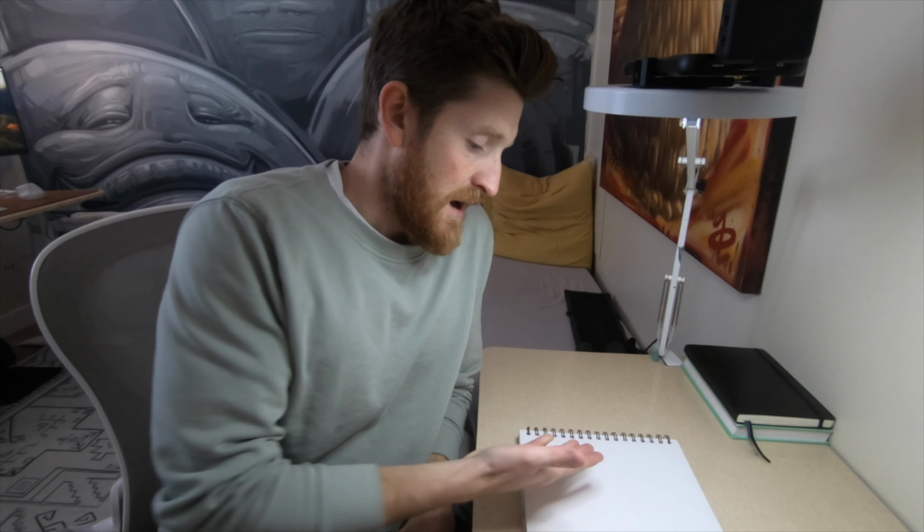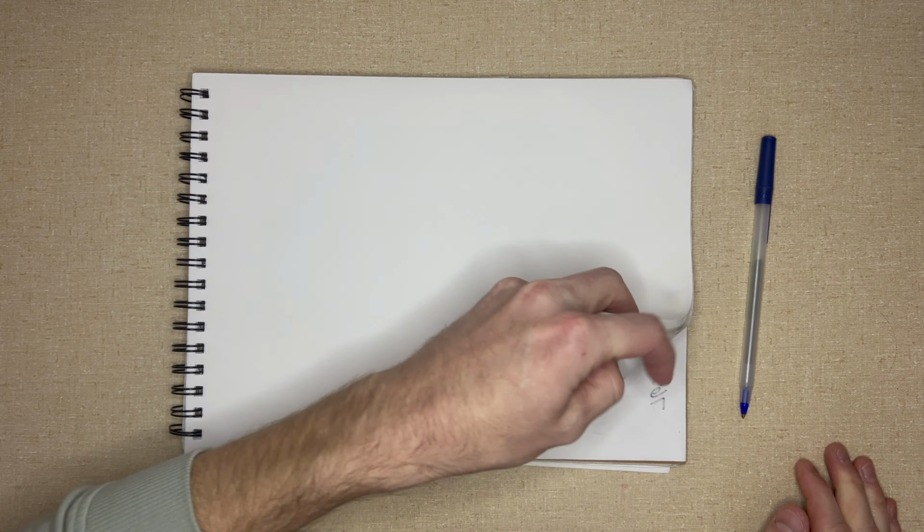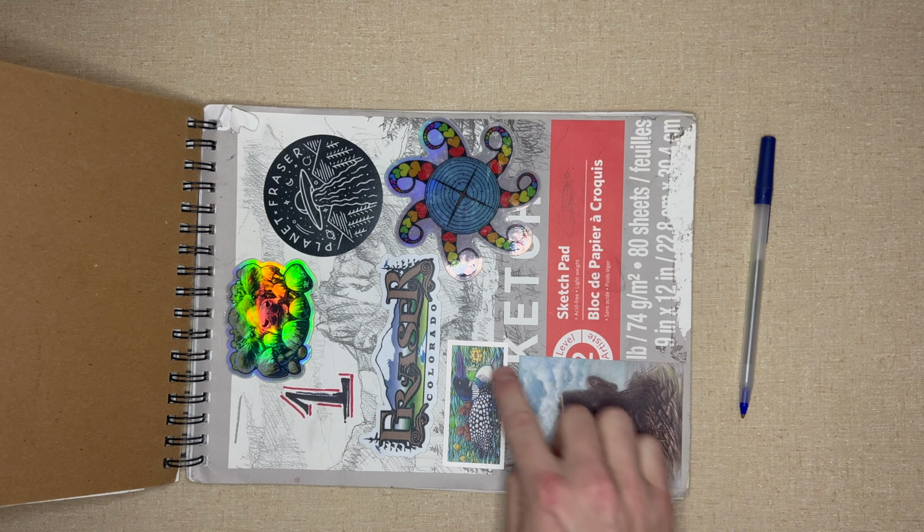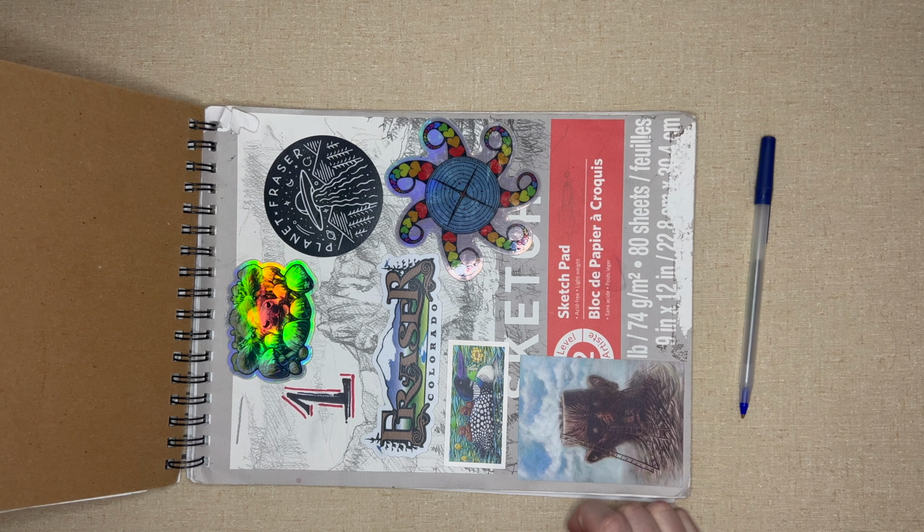Let's learn how to draw mouths. I've got my supplies here. This is all I need: a cheap Bic pen and a cheap sketchbook. It's one of these bad boys, Hello Kitty, from Michael's. Just a cheap sketch pad.